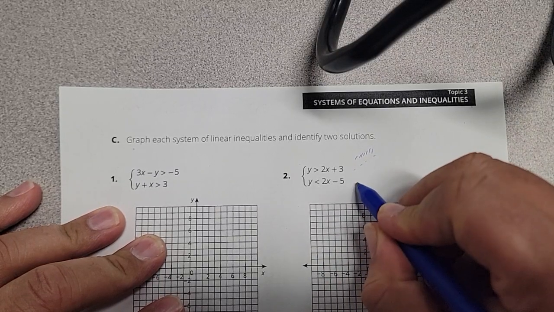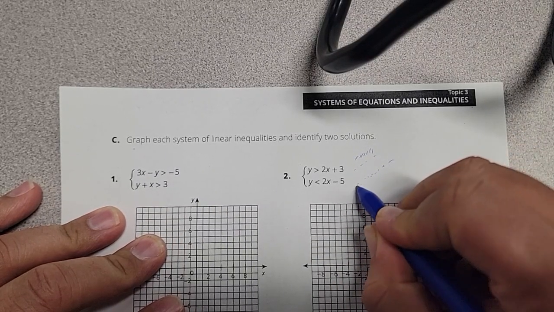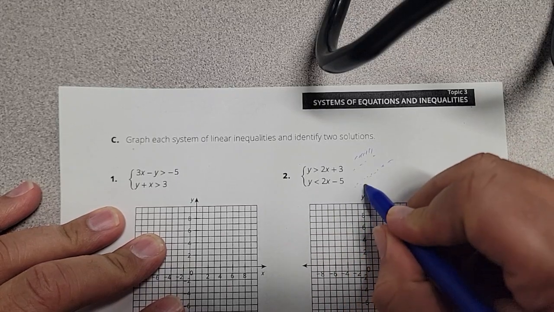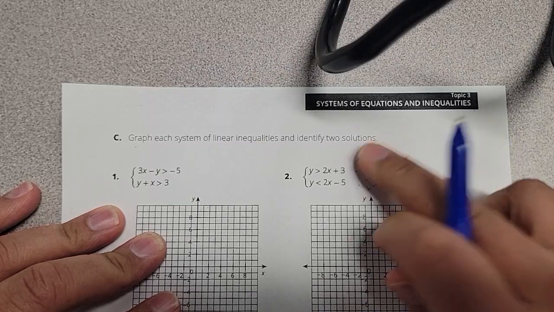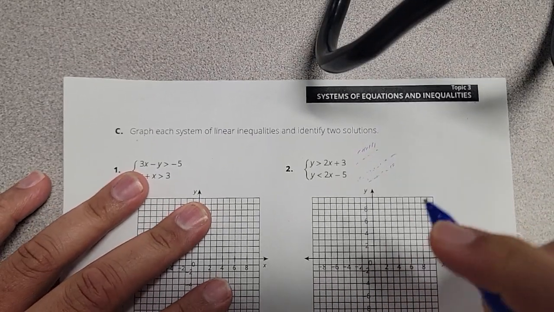This symbol means we're gonna have a dashed line or a dotted line, however you wanna call it, and it's going to be shaded on bottom. So what we're gonna do is graph both of these on the graph. We're going to look for the answers. I'm going to tell you where the answers are here.